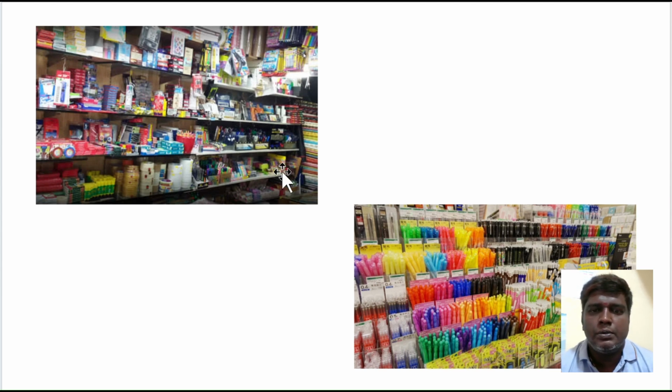For a store, the first image is okay, but when you go for a supermarket, if you arrange products similar to the first image, it will be really difficult for the user to identify things. The second image gives a clear picture of how to pick the right products.